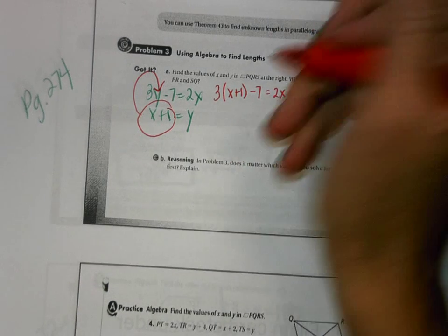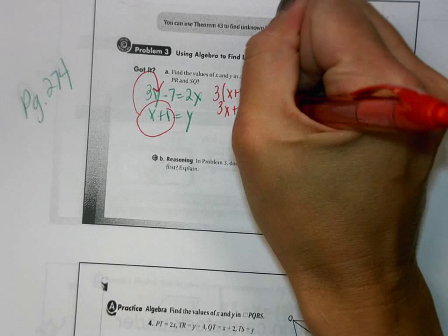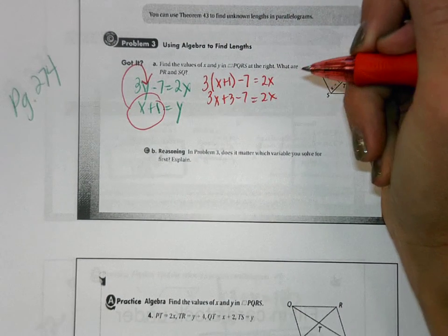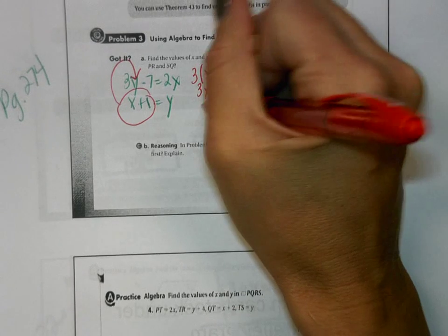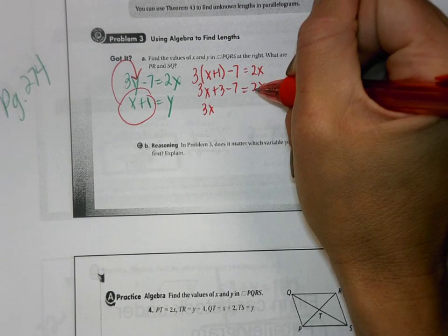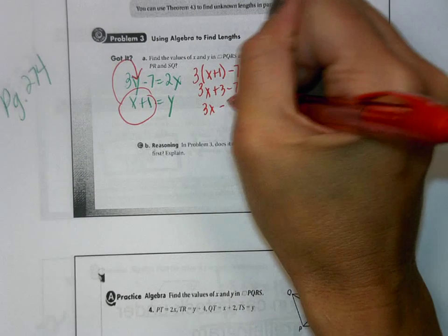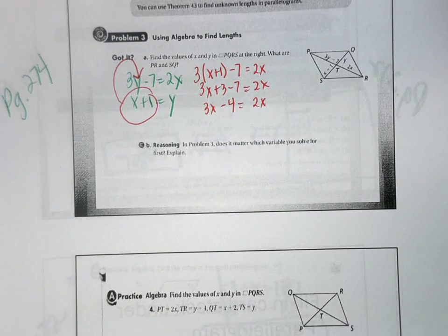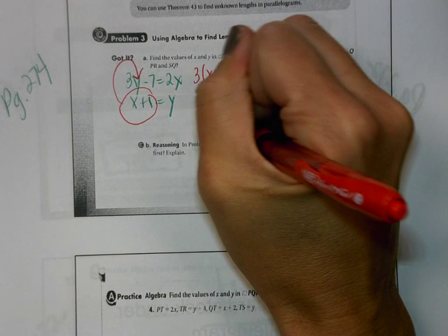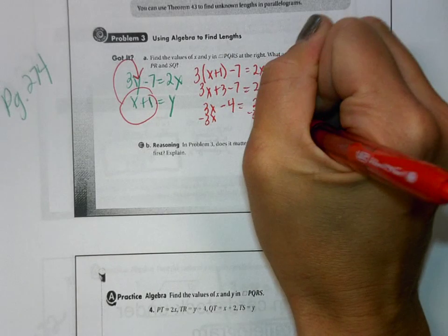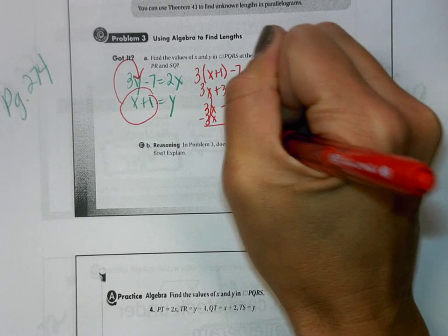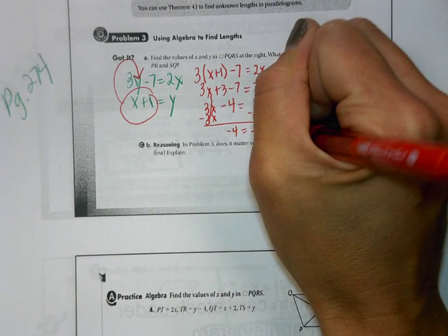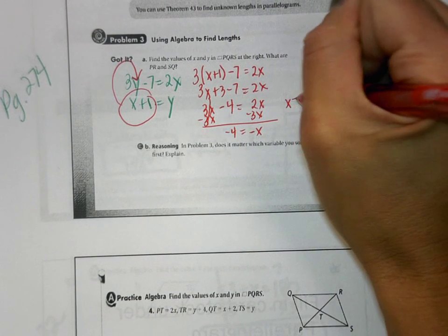Okay, so 3x plus 3 minus 7 equals 2x. Okay, combine our like terms. So we get 3x and 3 and negative 7 makes negative 4 equals 2x. Then I'm going to subtract 3x to get all my x's together. These cancel. Negative 4 equals negative x. So that means positive x would be positive 4.